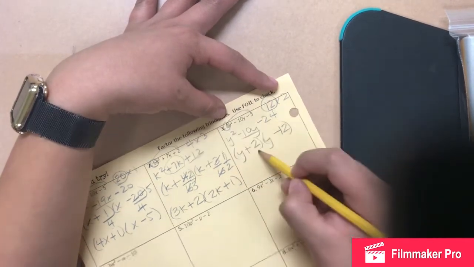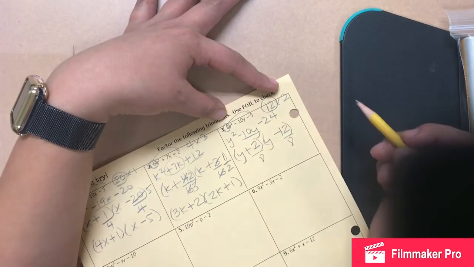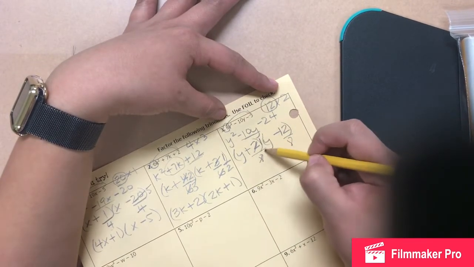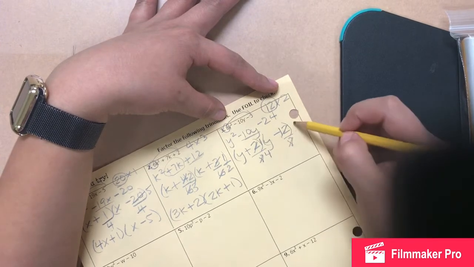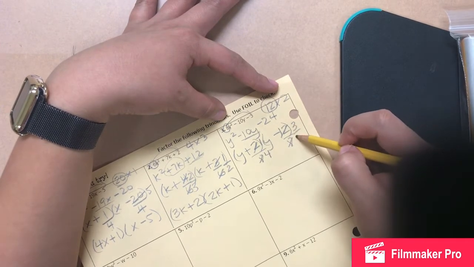I have to bring this 8 back and see if I can simplify. 2 over 8 simplifies to 1 over 4. 12 over 8 simplifies to 3 over 2.